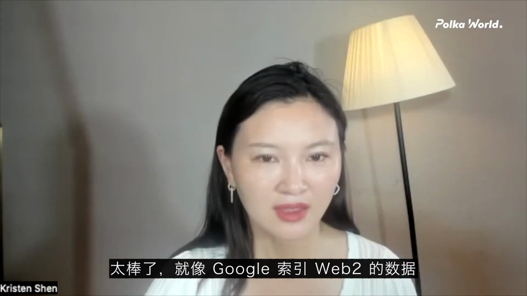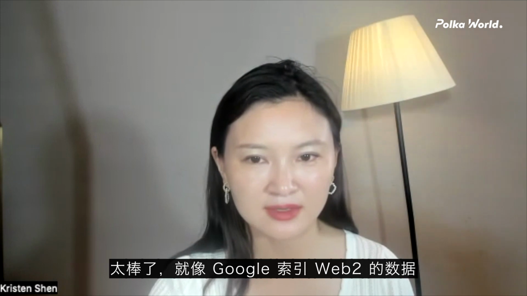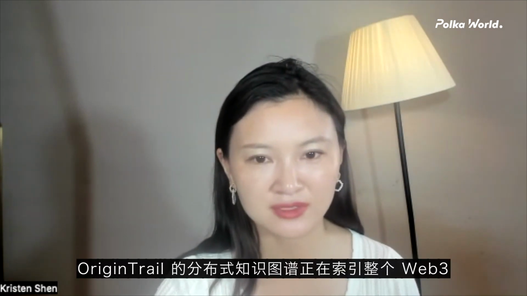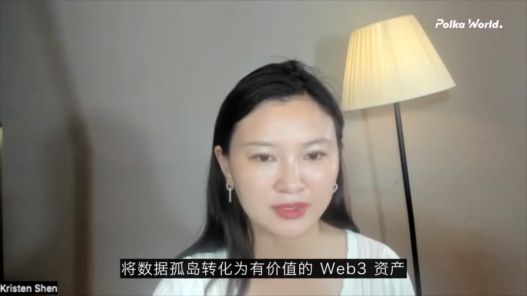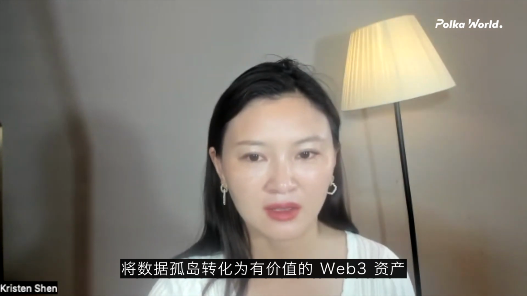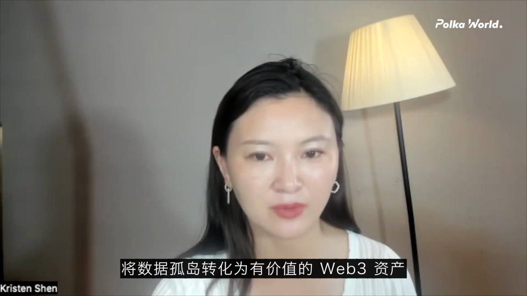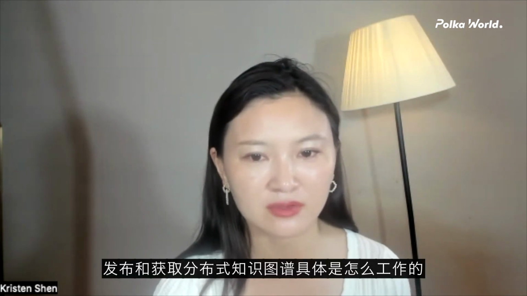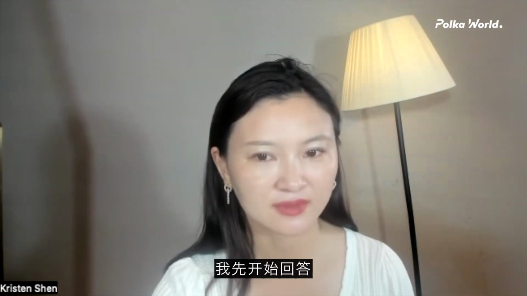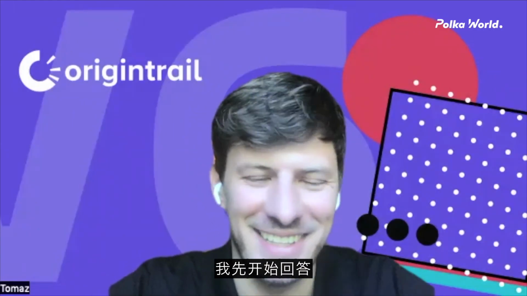Okay, amazing. And just as Google indexes Web2, the OriginTrail decentralized knowledge graph is indexing the entirety of Web3 and transforming data silos into valuable Web3 assets. How does publishing and acquiring the decentralized knowledge graph work? Yeah, so I guess I'll start it off.